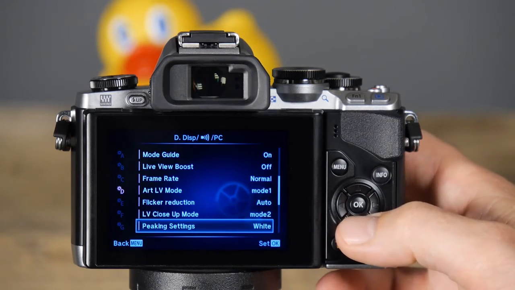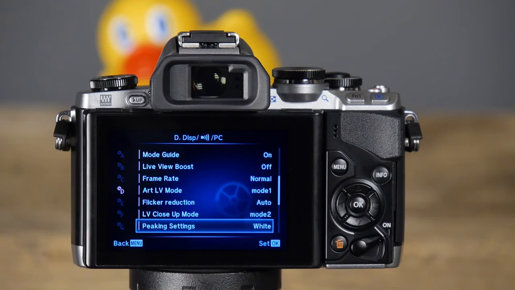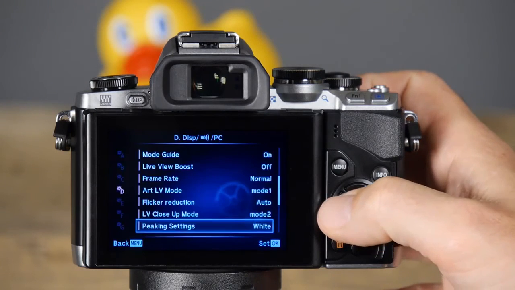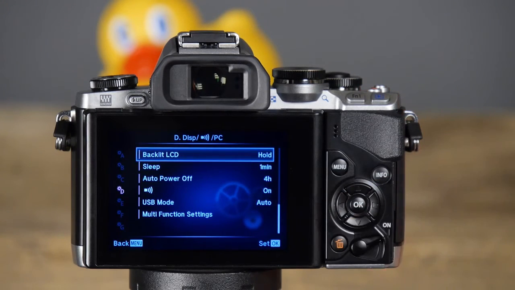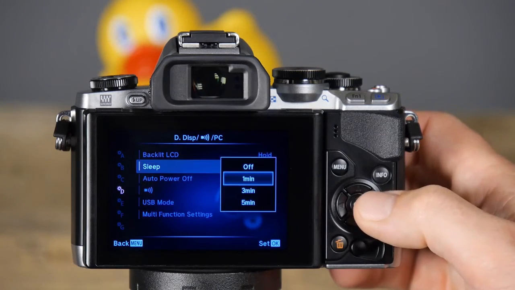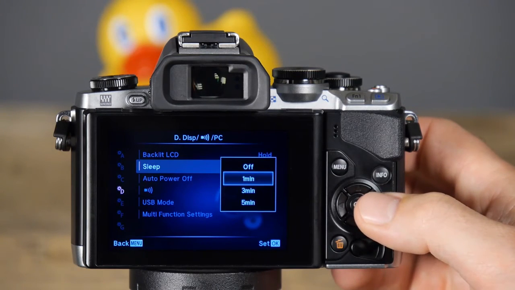Next, there is Focus Peaking settings. When enabled, focus peaking will allow you to see the in-focus areas of the image enhanced. You can choose from white or black. Next, there is Backlit LCD, which will allow you to choose whether you'd like the camera's LCD monitor to dim after the camera has not been used for a selected time period to conserve battery power. The next menu item is Sleep, where you can choose how long you'd like the camera to wait before going into sleep mode when it's not in use.